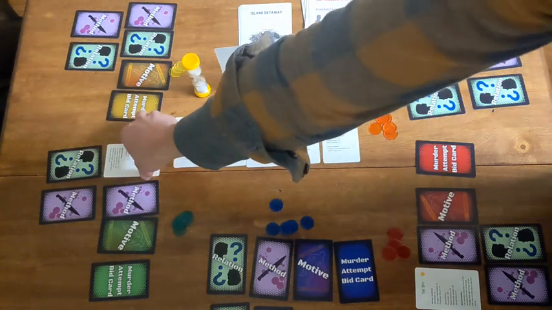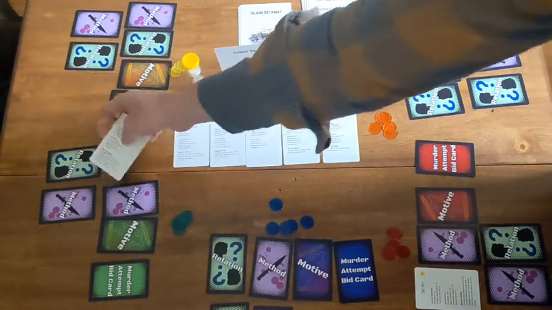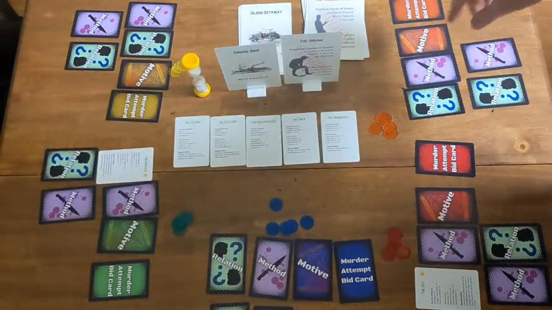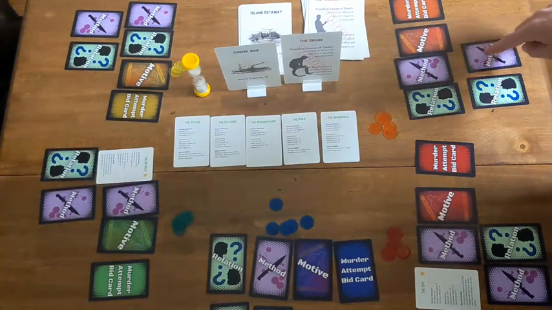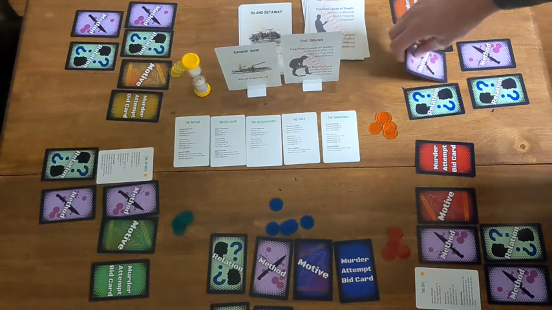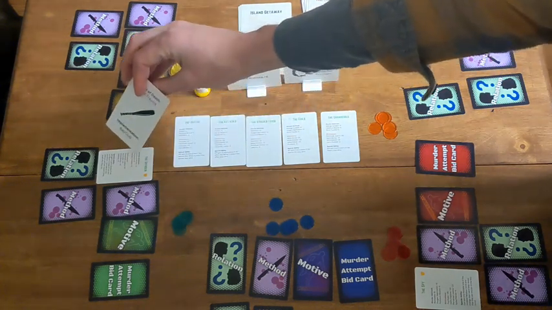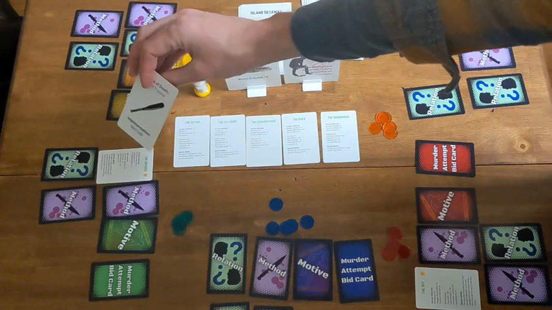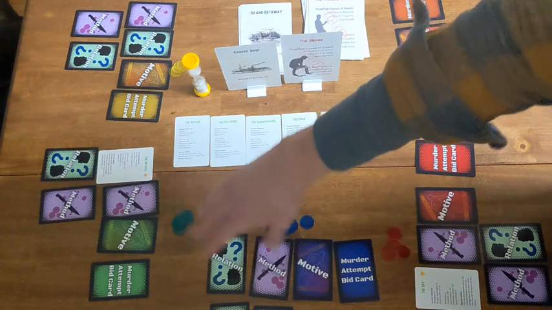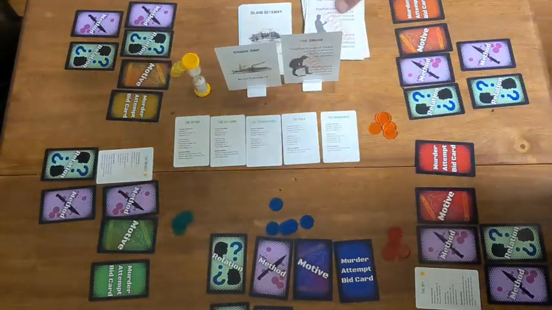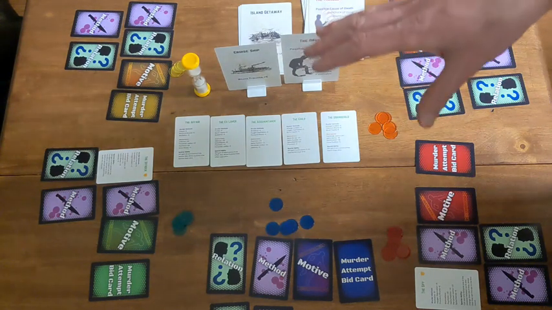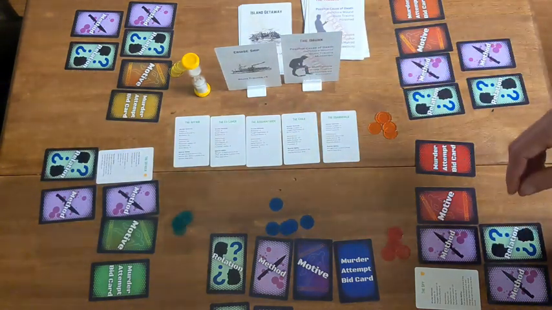The officer during each round can choose one person to look at their method card. Let's say that they choose to look at this person's method card. They can look at this one, not the backup one, but only the real one that they have. And so only the officer looks at it. They see that they have a bat club with blunt trauma. Now, the officer can either choose to reveal that information to everybody else, they can choose to lie about it for whatever reason, or they can choose to not reveal what they saw.